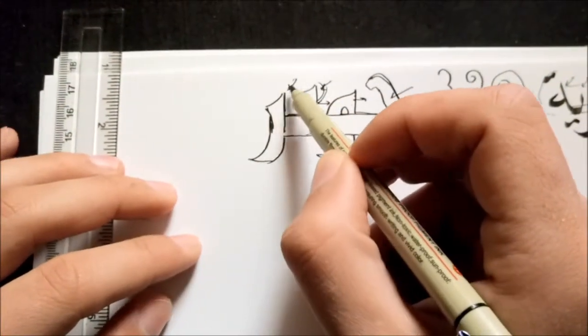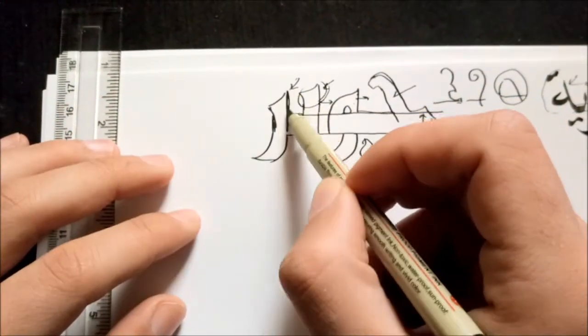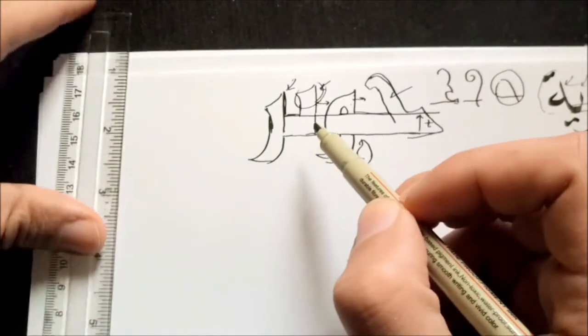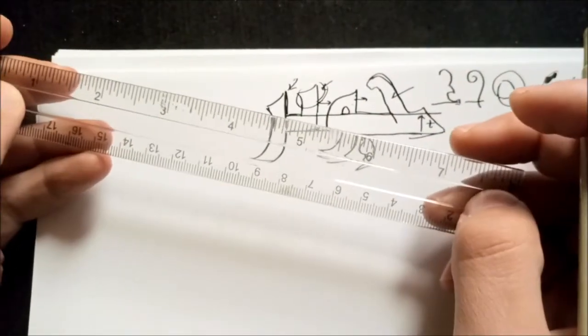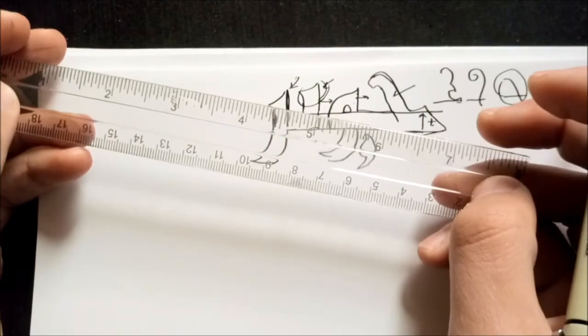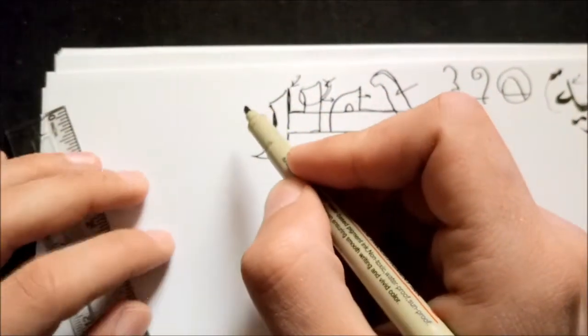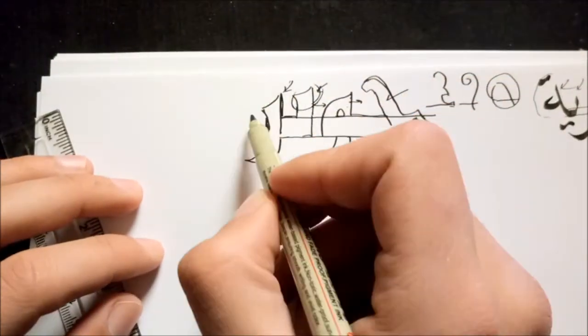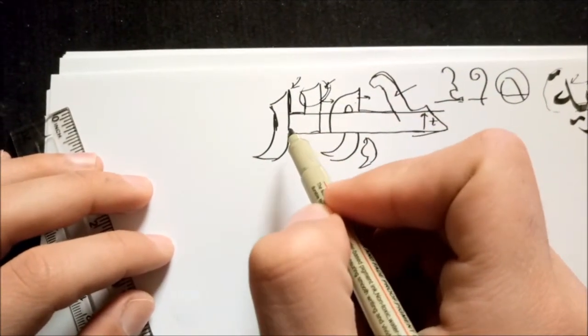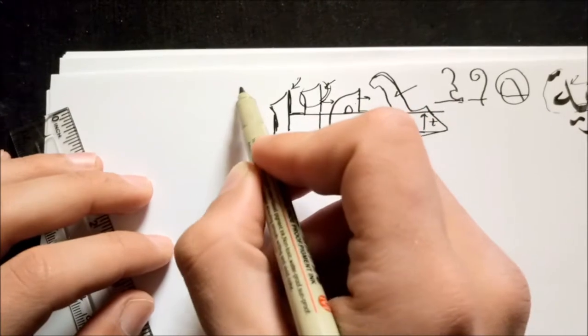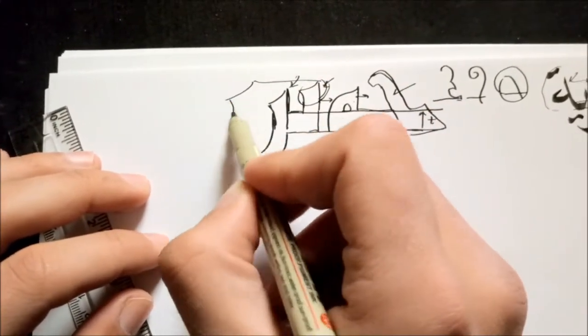The Ra also has two to three shapes, and I'm using the straight one because, by the way, I'm only having a ruler. That's what I'm going to work with for the whole thing. You should have all the tools back home, but I don't have them right now. So Juwairiya, Ra, Ya, again the same Ya shape.